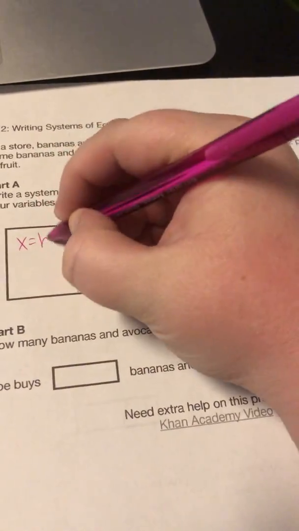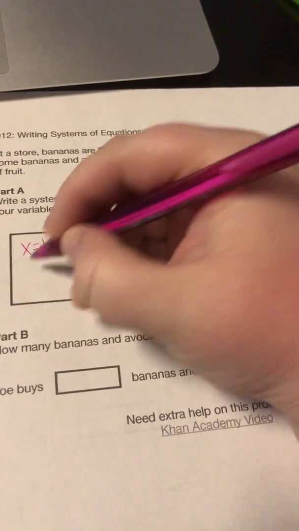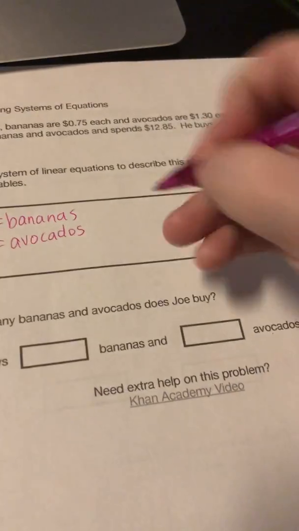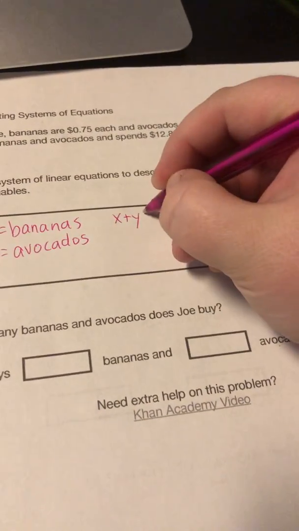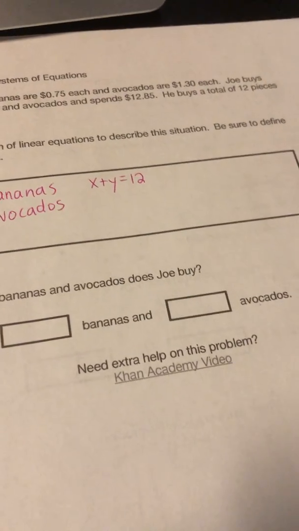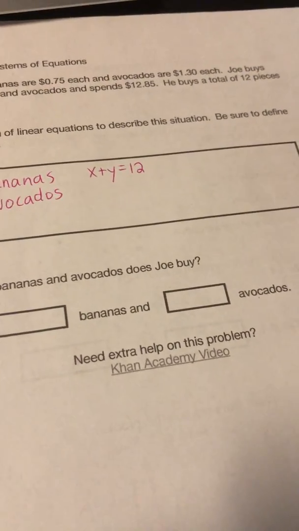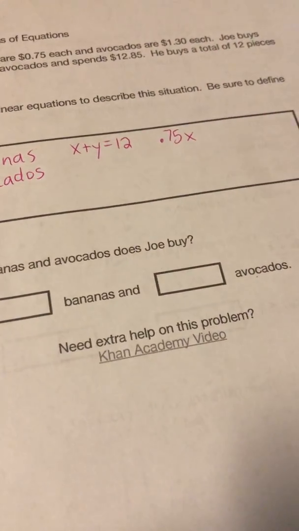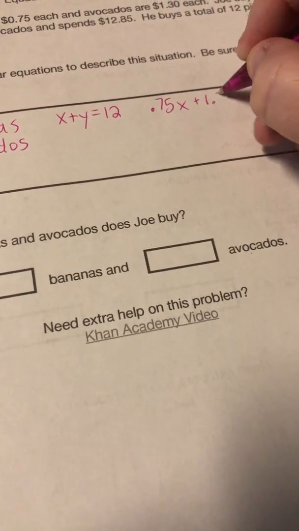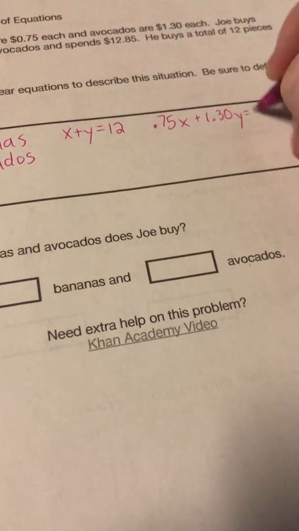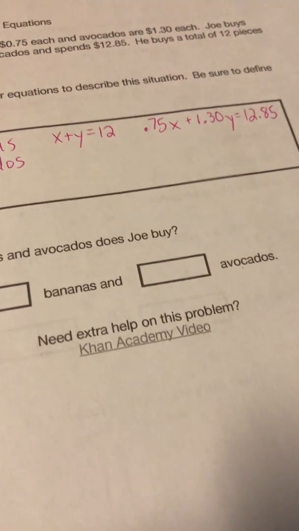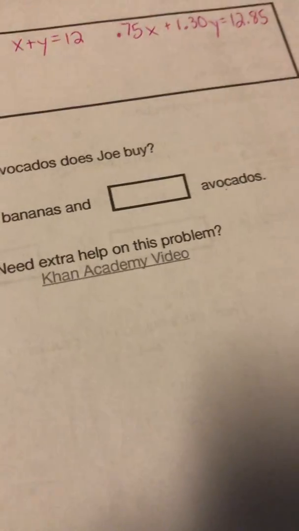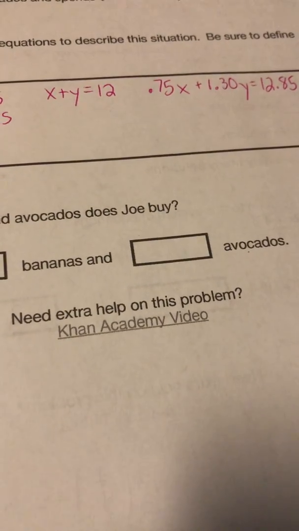So I am going to use X to stand for my bananas and Y is going to stand for my avocados. And I know that X plus Y equals 12 because it says that he bought a total of 12 pieces of fruit. And I also know that bananas are 75 cents each plus $1.30 each per avocado and that he spent $12.85 total. So the thing about these two is neither one of them are in slope-intercept form, so I need to change them into that.